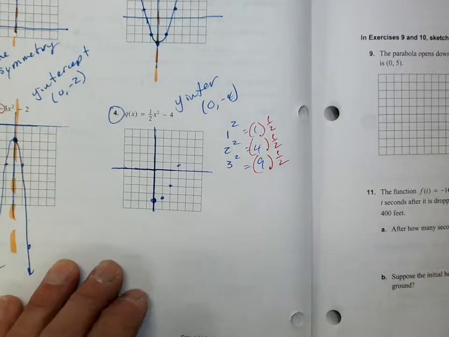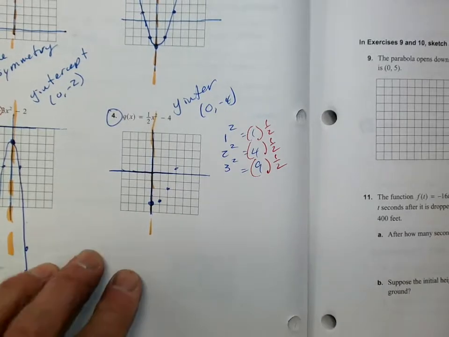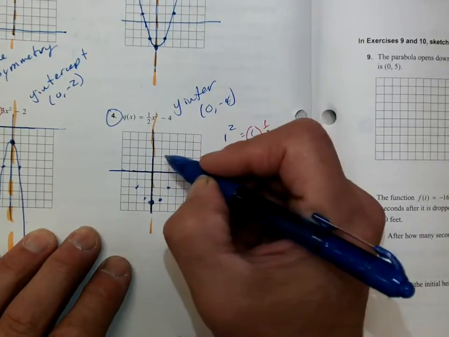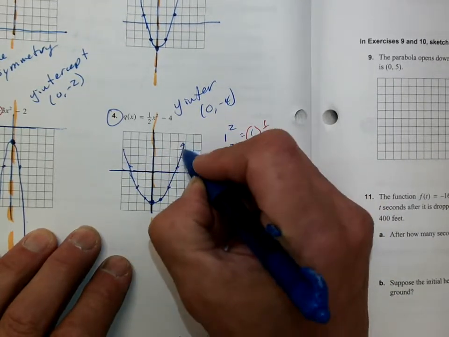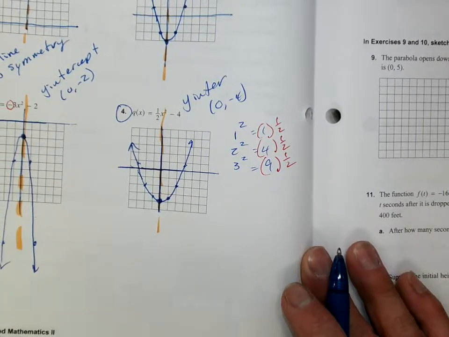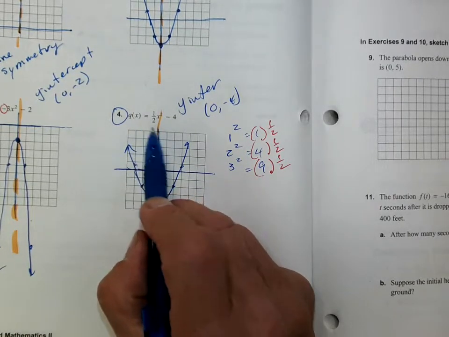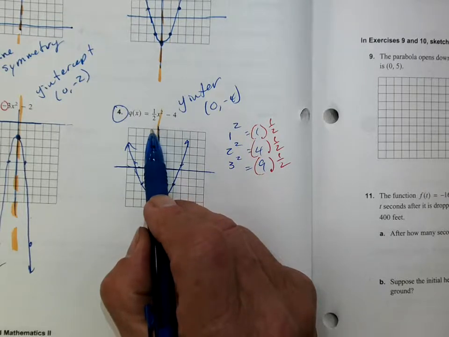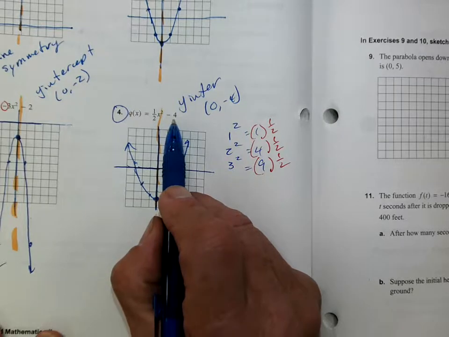And again, it's symmetrical, right? So we're going to put our other values on the other side. And there is that parabola. Make it nice and curvy, not pointy. All right. Pretty easy, right? So we know that if you have a negative in front, it's upside down. The value in front either makes it taller or shrinks it, right? And whatever number this is, that's where the vertex is of the y-intercept, right?